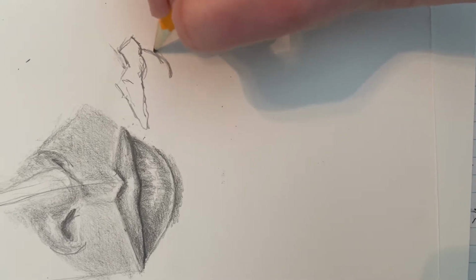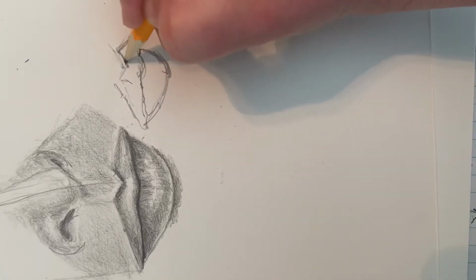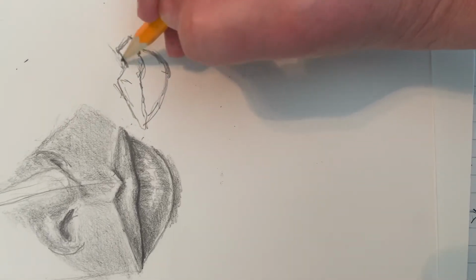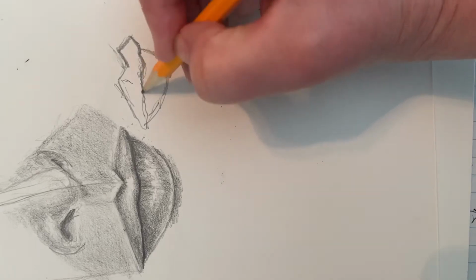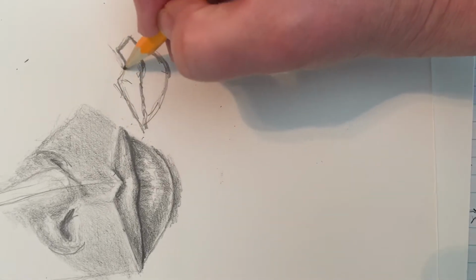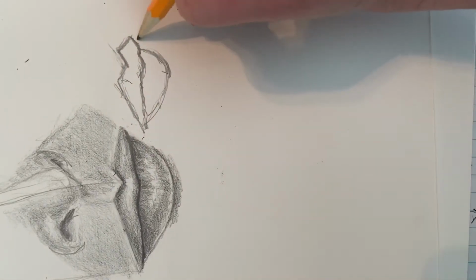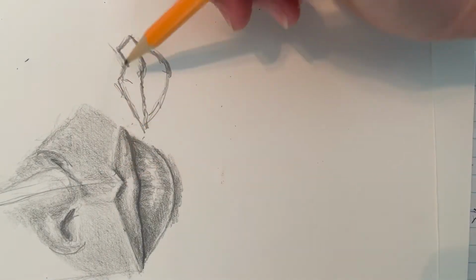This is the biggest part here. All right, so now this part here is even smaller. Kind of makes that almost like a triangular shape, almost reminds me sometimes of a seagull wing. All right, so the more it's turned, the less of that lip that you see.